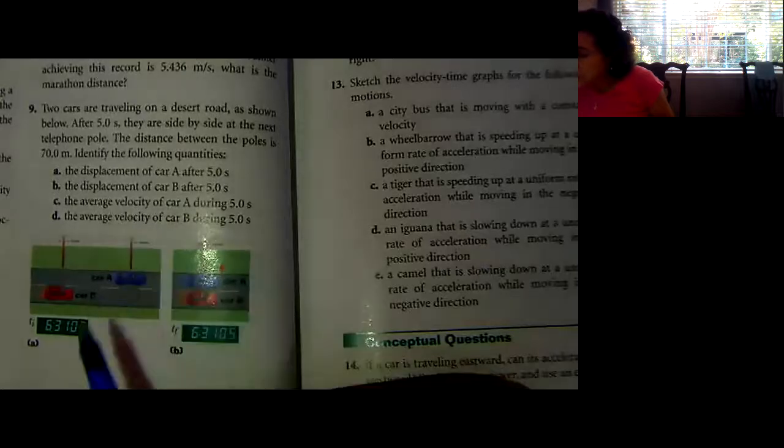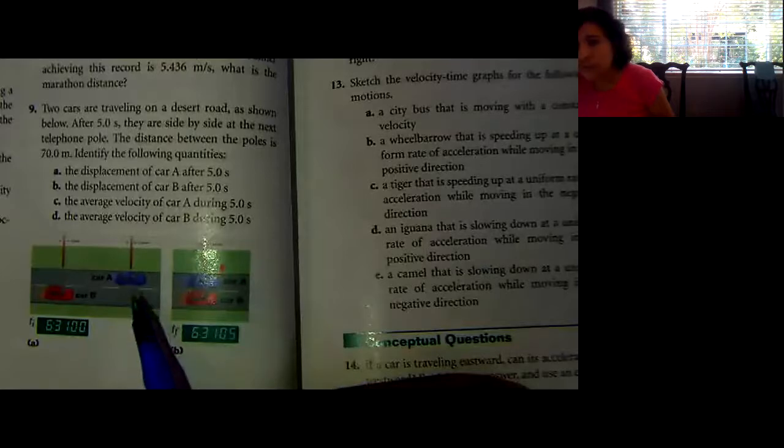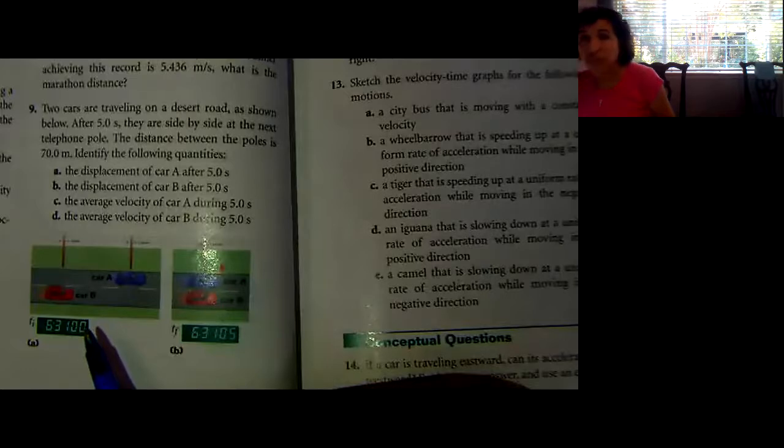The displacement of car A, which is the blue one, after 5 seconds, the displacement of car B, which is the red one, after 5 seconds, and then the average velocity of car A during those 5 seconds, and the average velocity of car B during those 5 seconds.